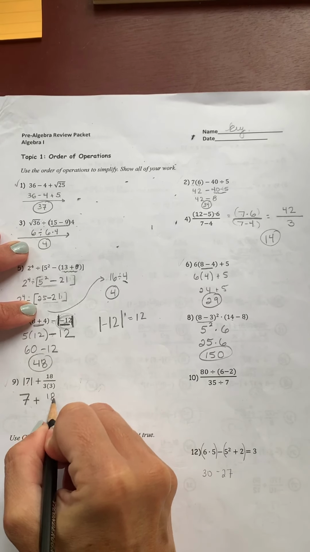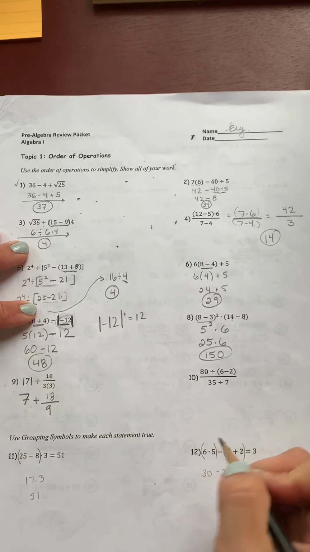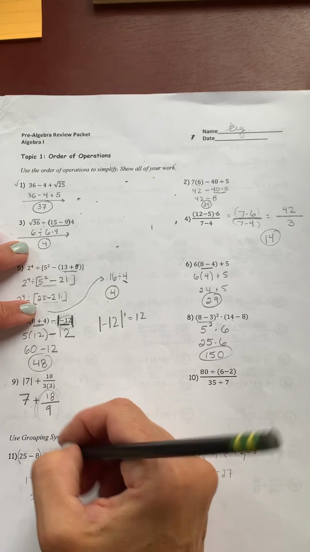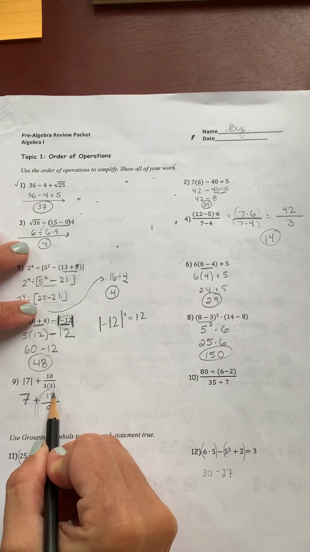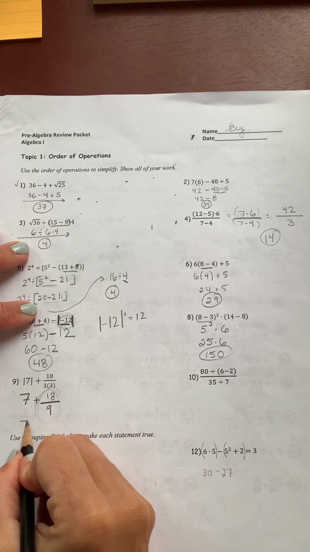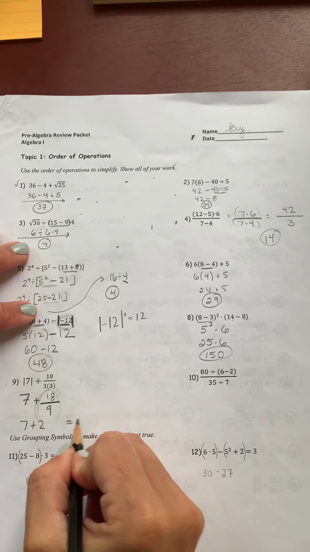Plus we have an 18, and remember this is a fraction, so on the bottom I'm going to group up what I can. This means divide, so I wouldn't go like 7 plus 18 and then divide by 9. This is division, that has to come before any addition, so I have 7 plus 2 gives me 9.